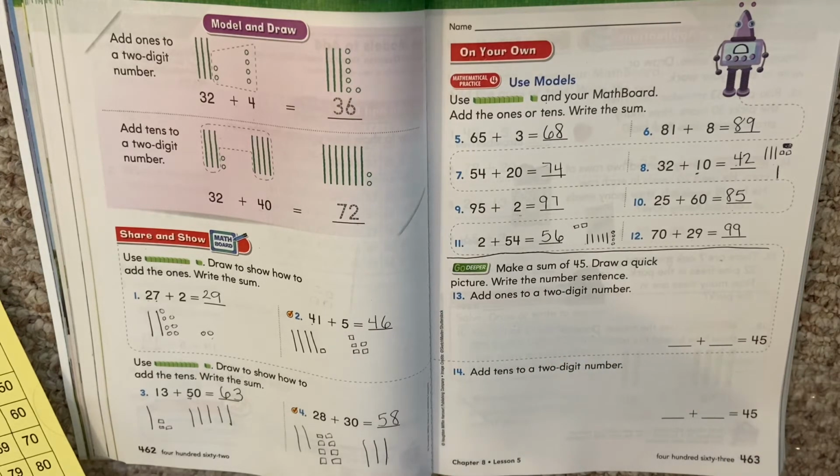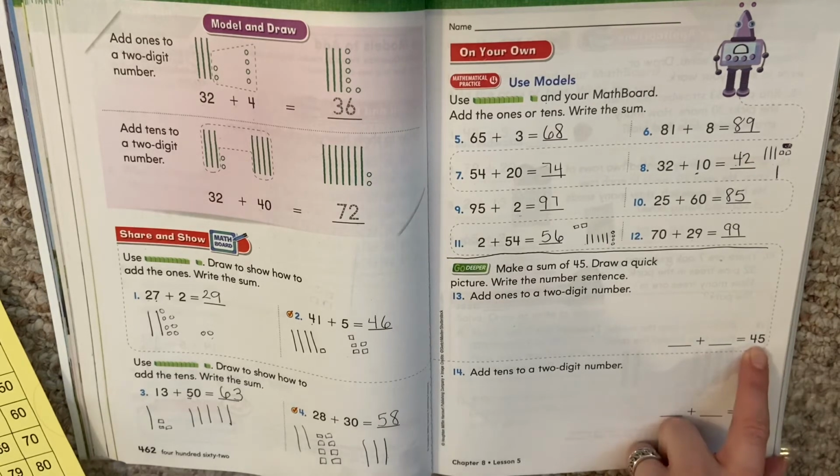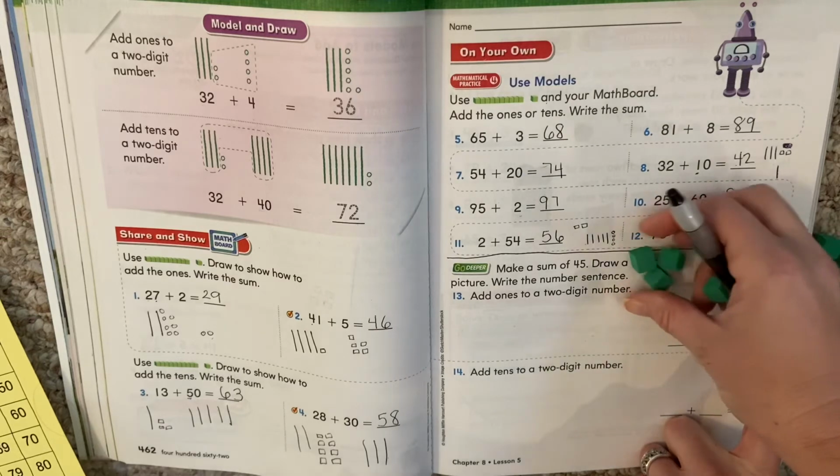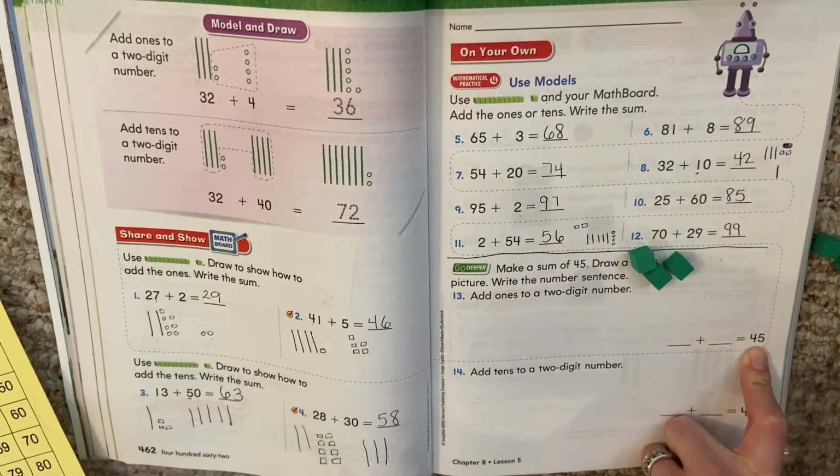Okay, so the first one, we need to add ones to a 2-digit number. That means that the number that we start with has to be pretty close to 45, doesn't it? Okay, if we're only adding ones, not 10s.